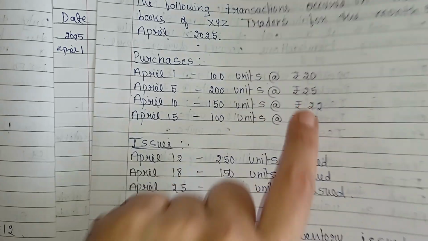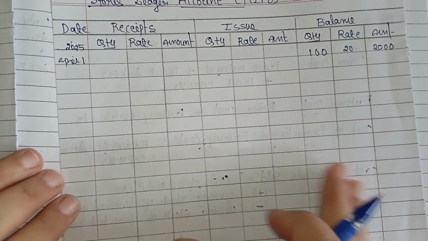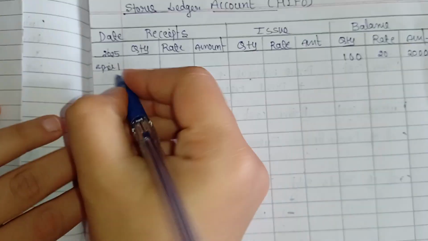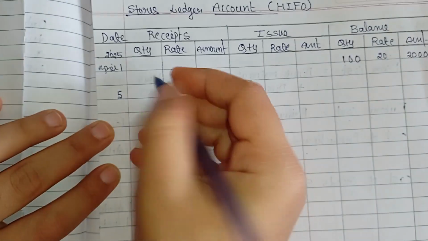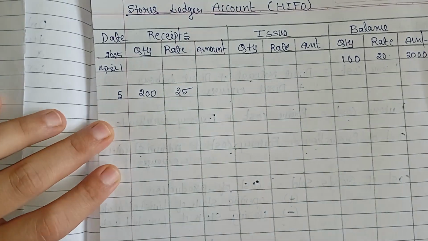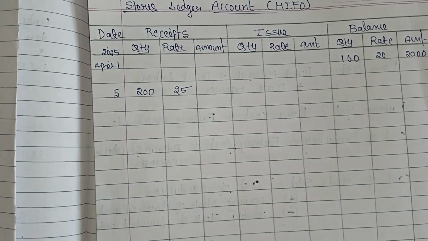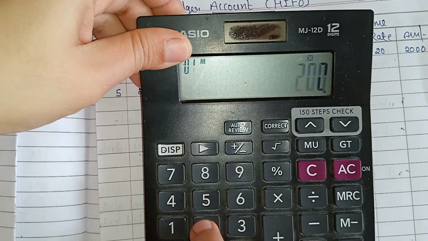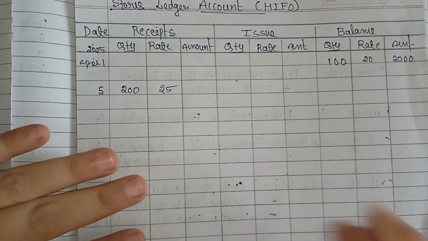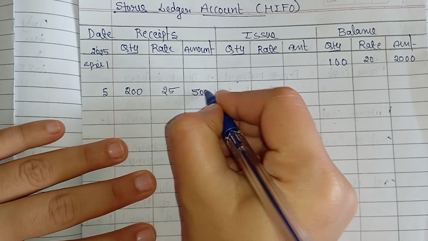That is a purchase, which means in the receipt column we need to enter this transaction. On April 5th we purchased 200 units at the rate of rupees 25, that is 200 units at the rate of 25, which means rupees 5000.